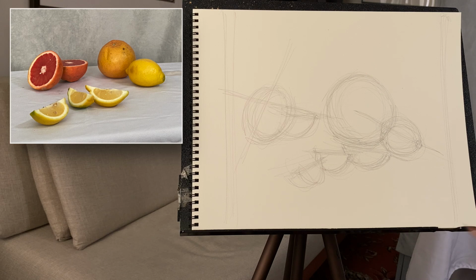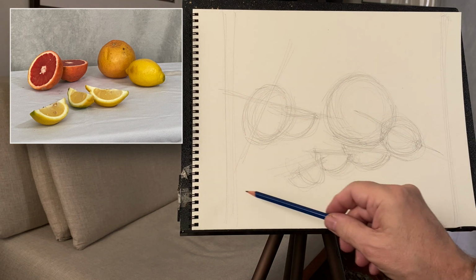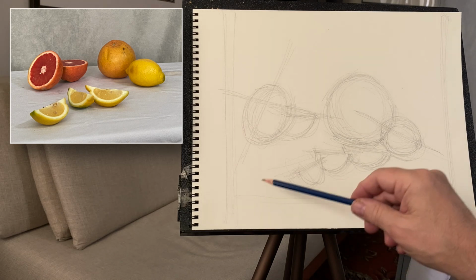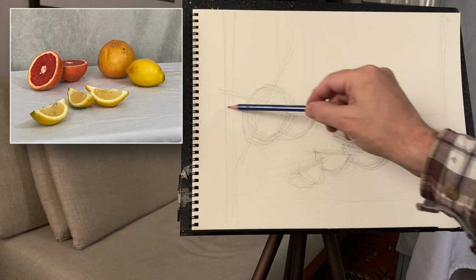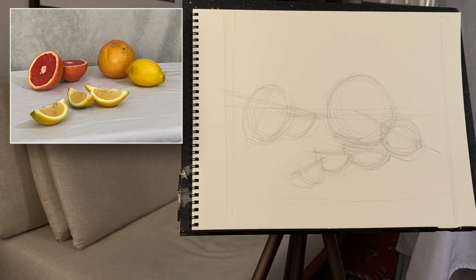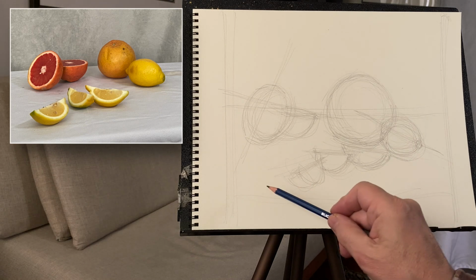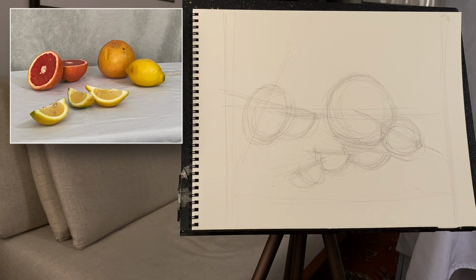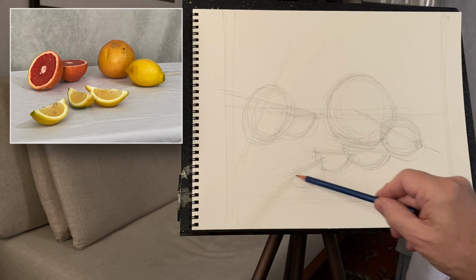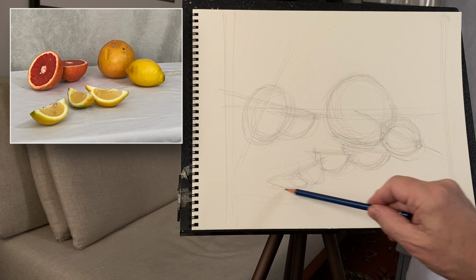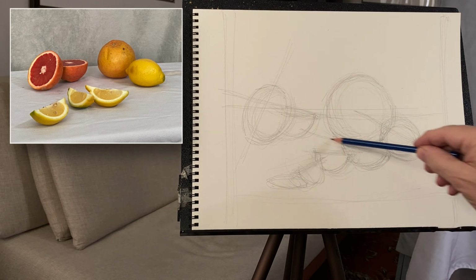Okay, so we have our objects drawn as lines. We do have a cloth running across here. We have the back of the table, should we want to include that. Let's draw some shadows. Light is coming from this left side direction.